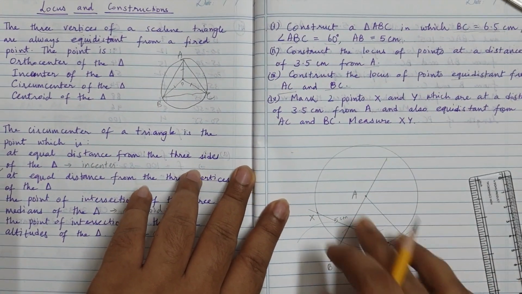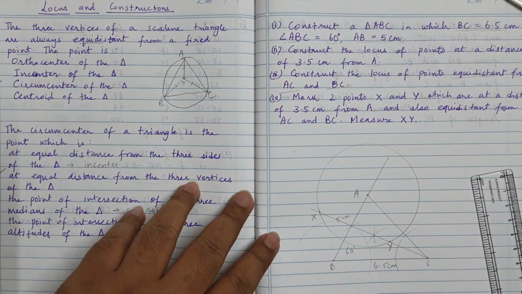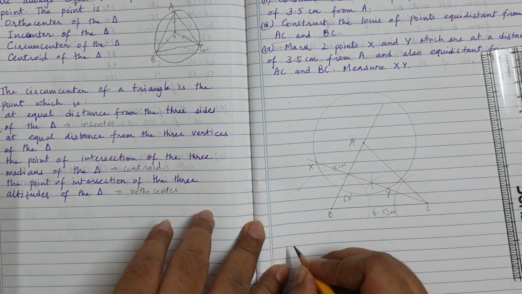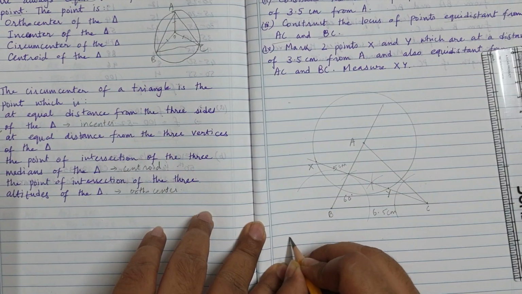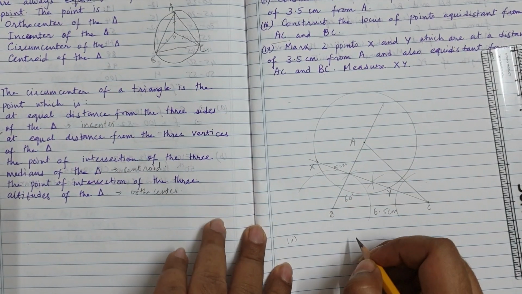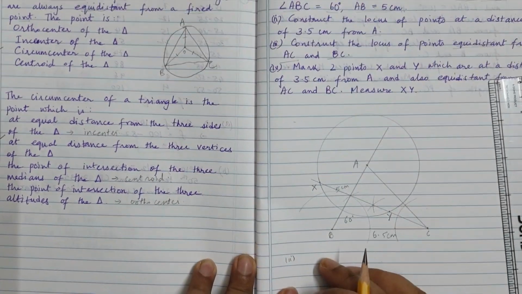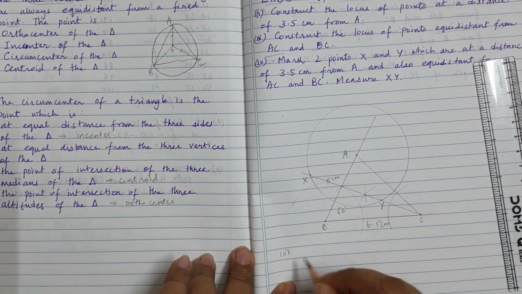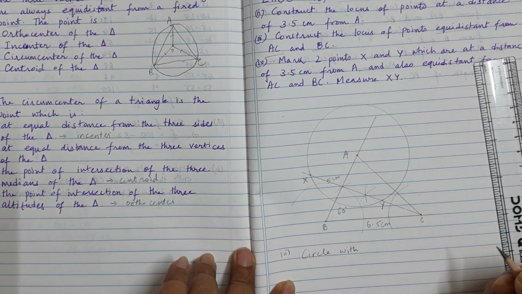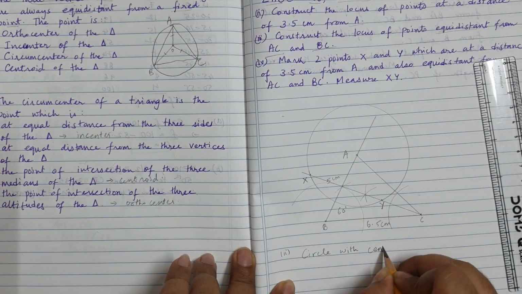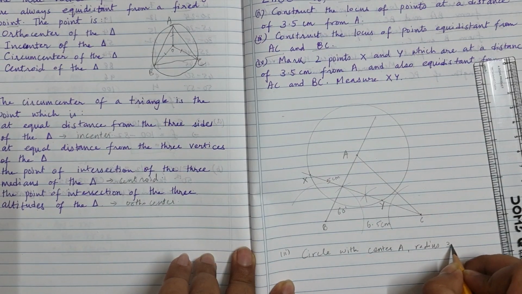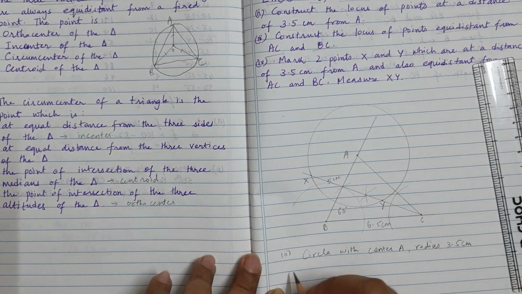So as I said, I have to write down some brief description of part 2, 3 and 4. Part 2, below the construction you write, locus of points at a distance of 3.5 centimeter from A is actually a circle with center A and radius 3.5 centimeter.